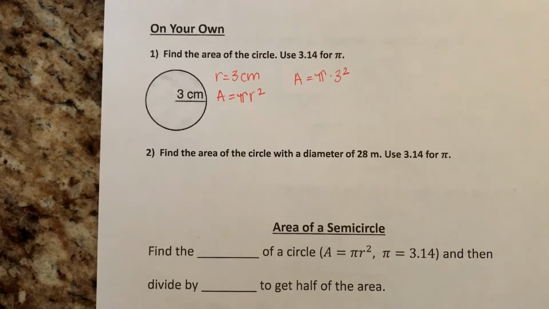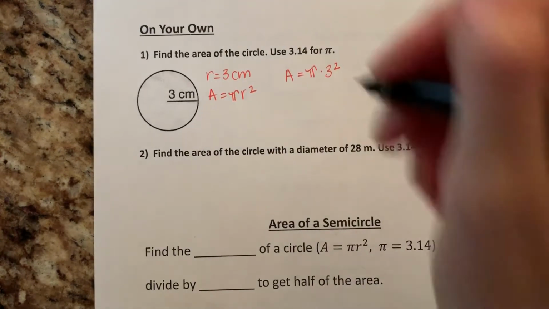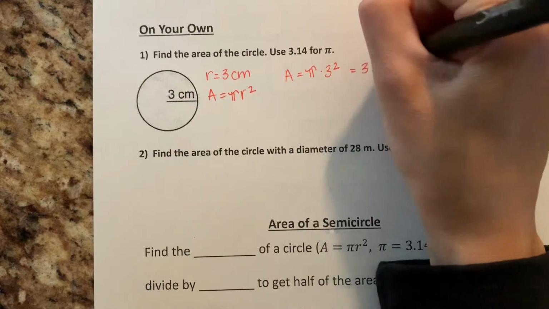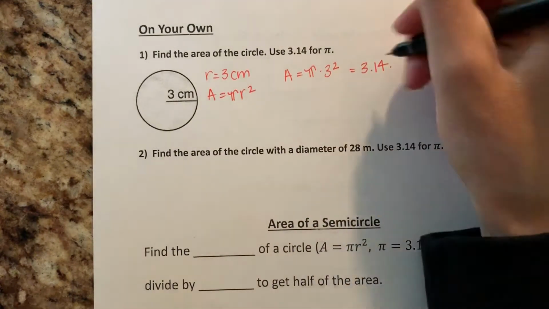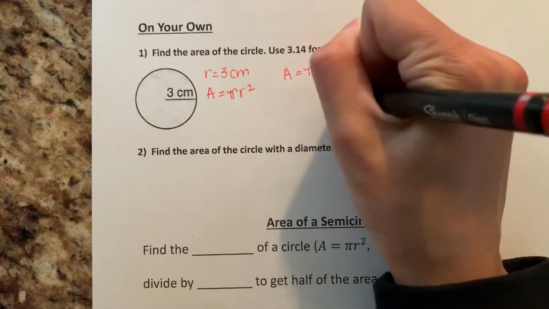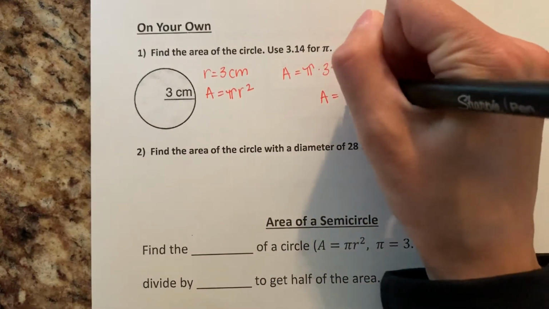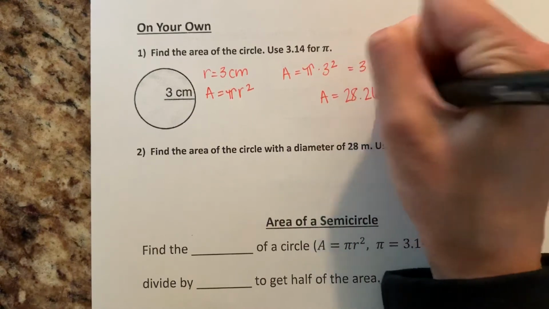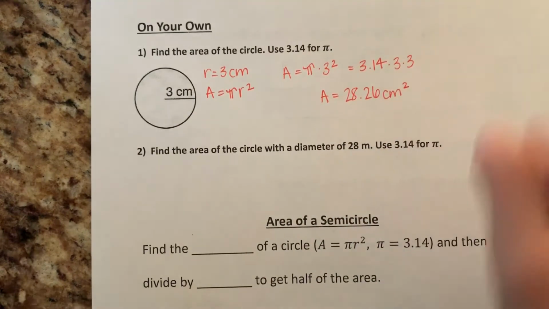And we want to replace pi with 3.14. So that's 3.14 times 3 squared means 3 times 3. And we can go ahead and type in our calculator 3.14 times 3 times 3. And we get our area, 28.26 centimeters squared. Don't forget your unit.